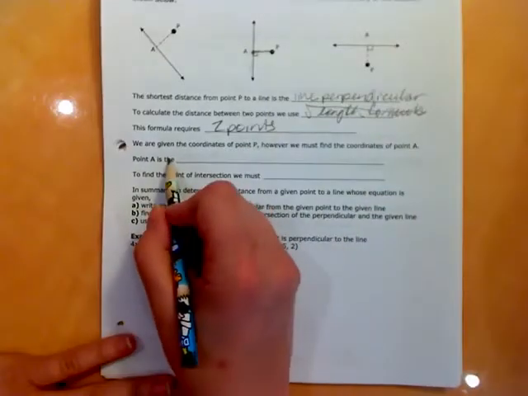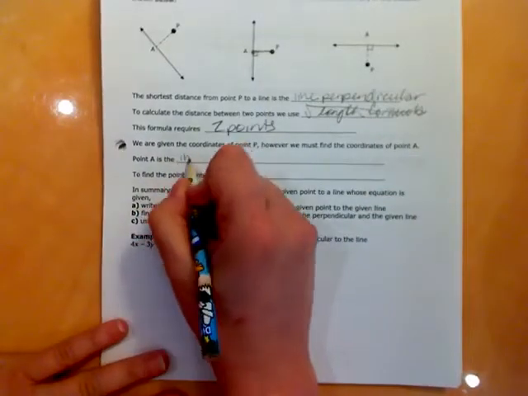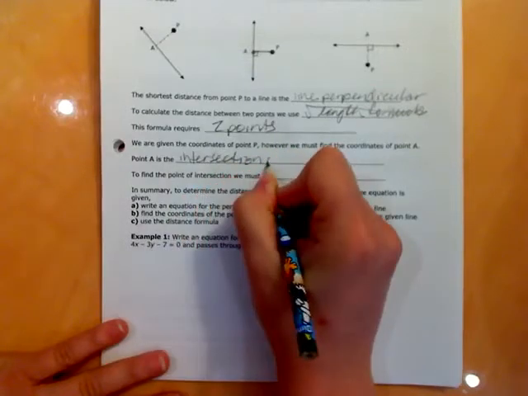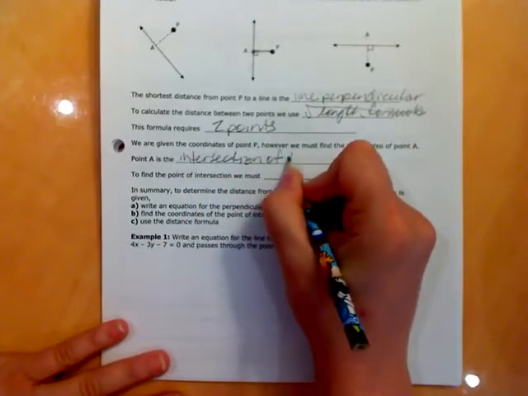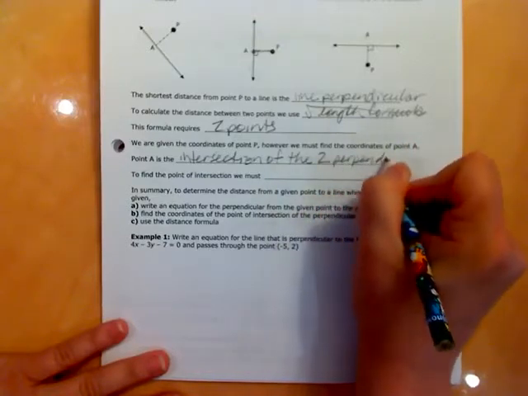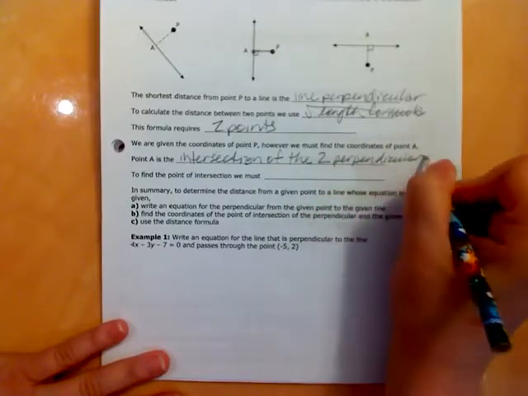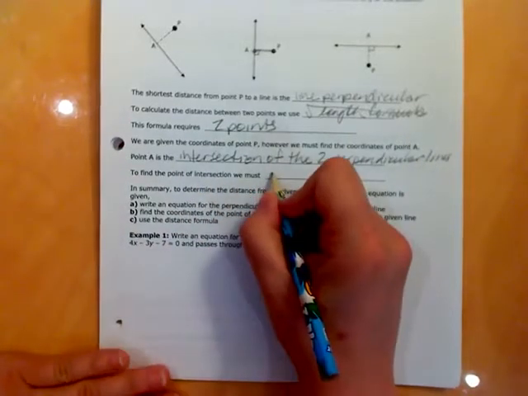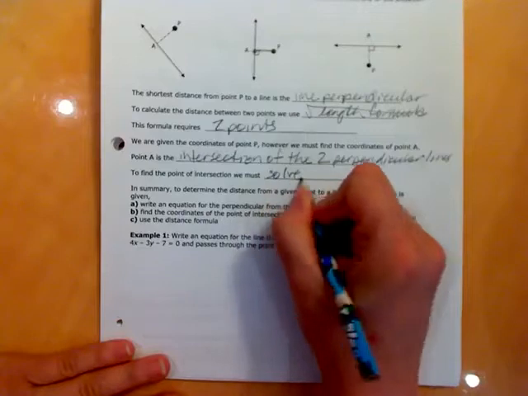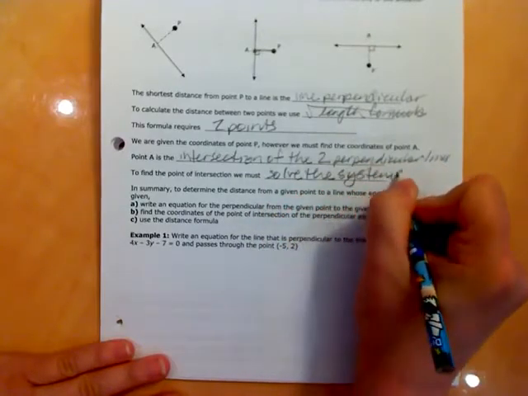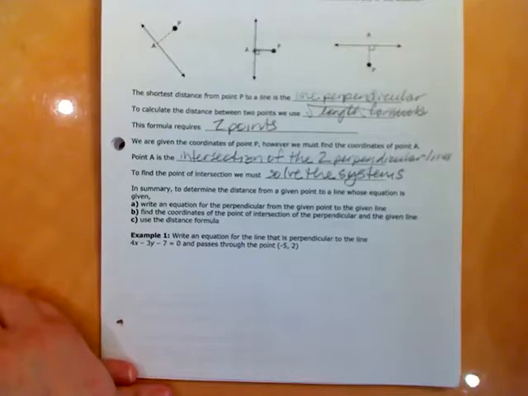So point A is the intersection of the 2 perpendicular lines. And to find the point of intersection, we must solve the system of 2 equations using elimination or substitution.